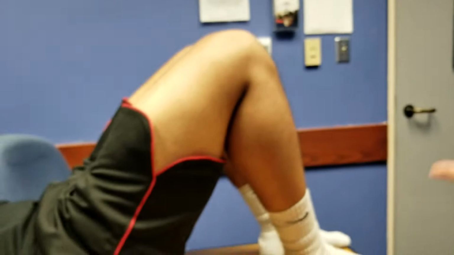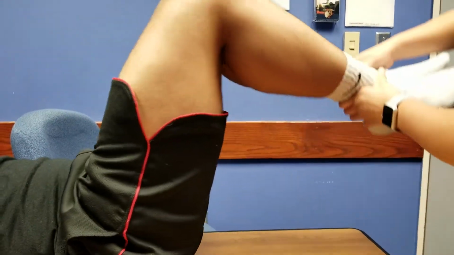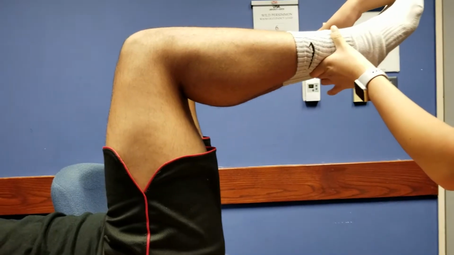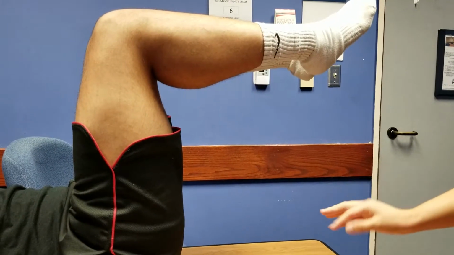So here I'm going to be doing the Godfrey's test. My patient is laying supine on the table. I'm going to lift his legs to 90 degrees, have him hold it there, and make sure that his legs are parallel to the table, exactly at 90 degrees.